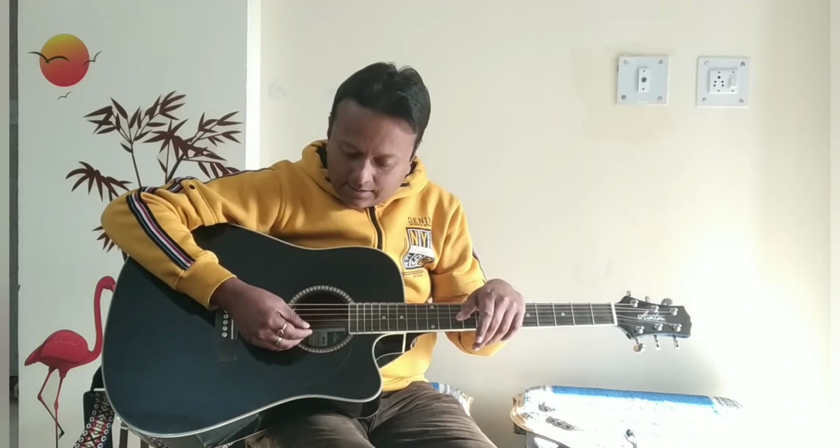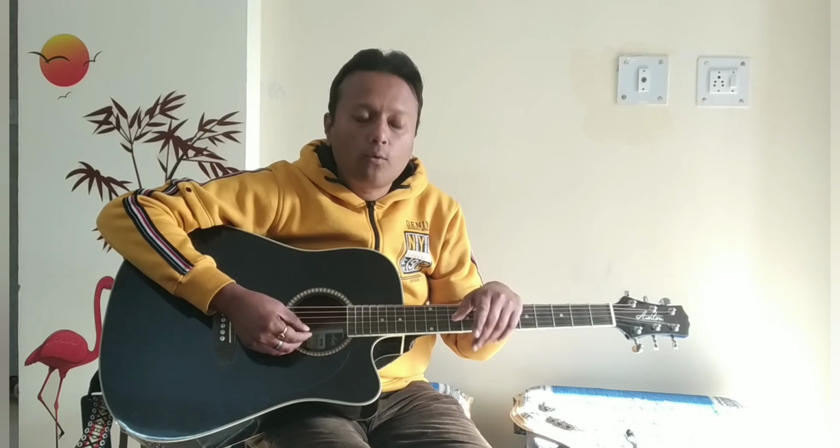First of all, second string. Once your guitar is tuned, if your guitar is not tuned, watch my previous video which I have already posted, how to tune a guitar. After your guitar is tuned, you can see which is the C note, because we are going to start the scale C major from the note C, that is the tonic, also known as Do.